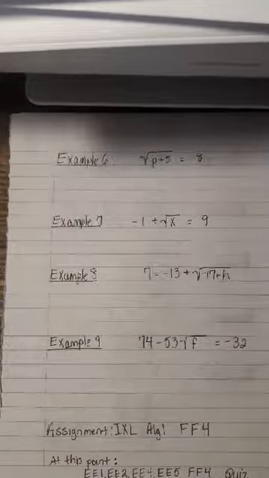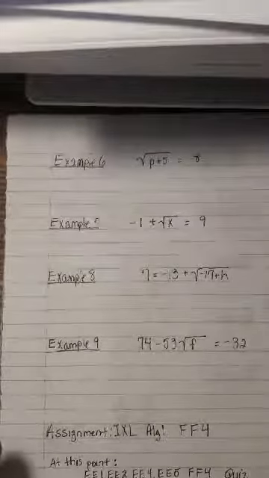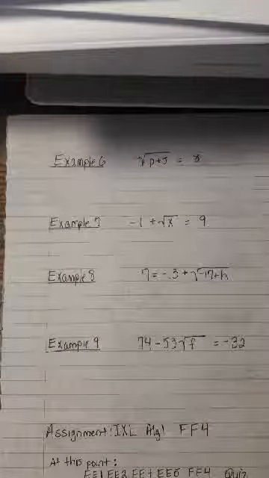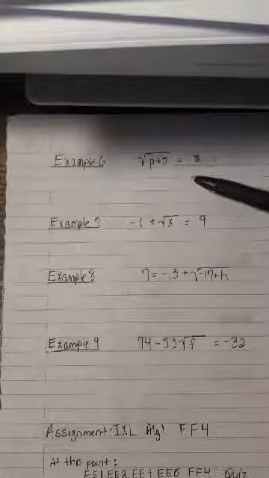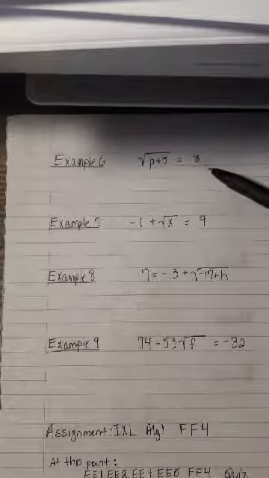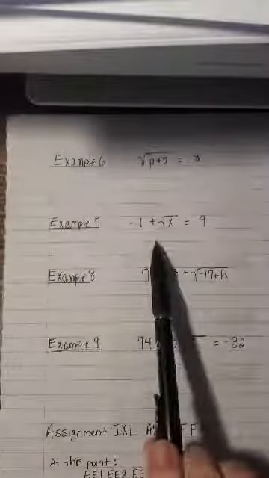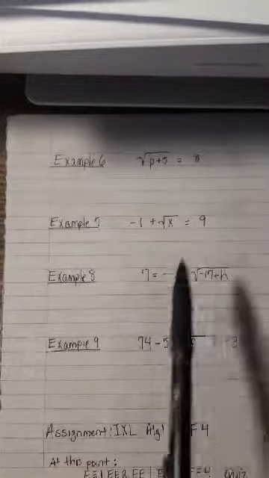Okay, example 6. If you'll look, there's going to be a little bit more work to this one, just like there was to example 5. But you're still ready to go ahead and square both sides. And what I mean by that, if you'll just take a look for a minute, look at example 6. And then look at example 7 and example 8.